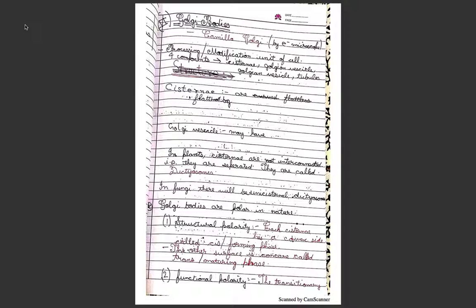The Golgi bodies are polar in nature in two ways. They are either structurally polar or functionally polar. Structural polarity means each cisterna has a convex side called cis phase or forming phase. The other surface is concave, called trans or maturing phase. The functional polarity is on the basis of function.